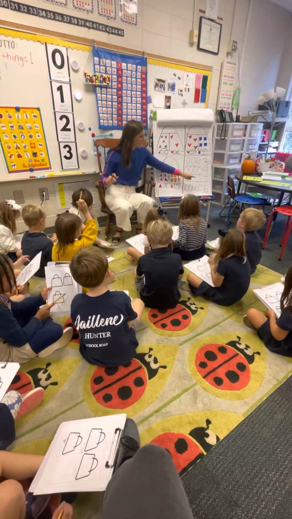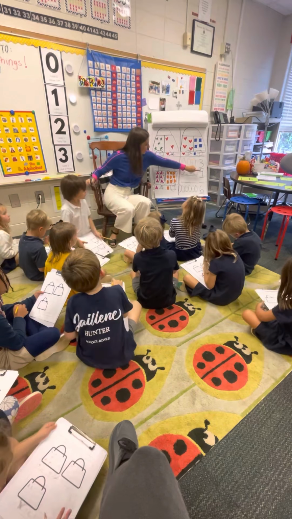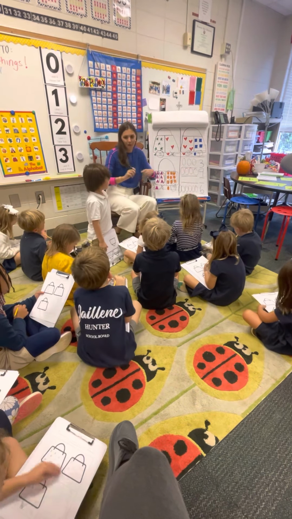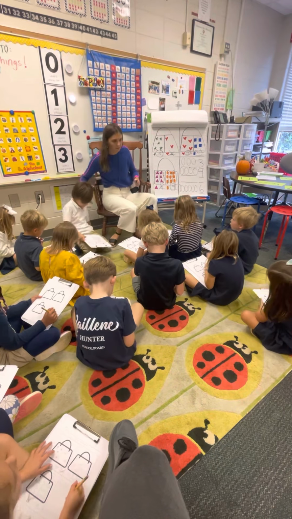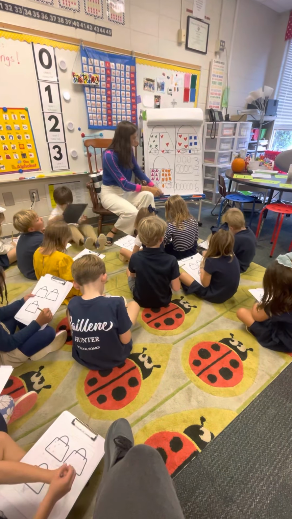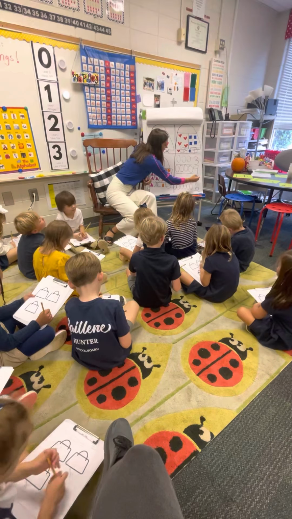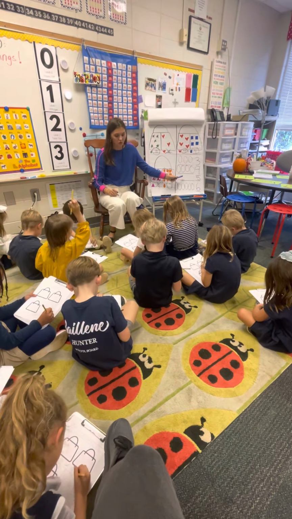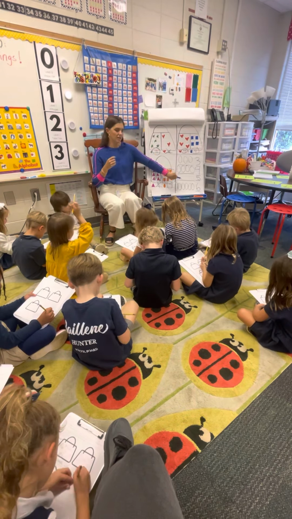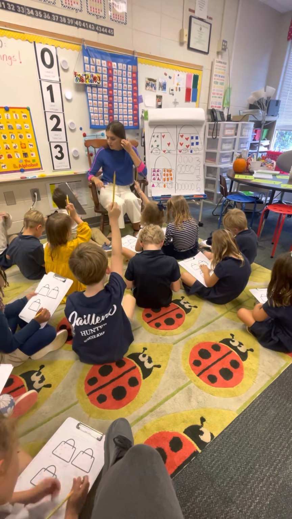Do you guys see how there's 2 spaces here on this line? This one is a little tricky. What number are we missing? 5. Oh my, I really thought I was gonna trick you guys this time. Sit on your bottom. You tricked me a little bit. So 5 goes here, and then I'm gonna let you guys try to draw the amount of circles you think goes in this space. Work on your own.